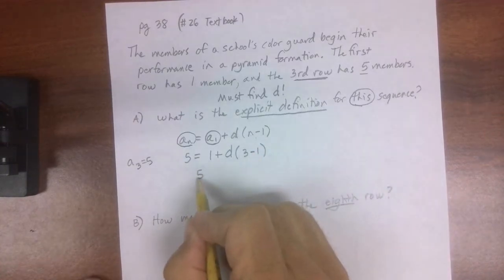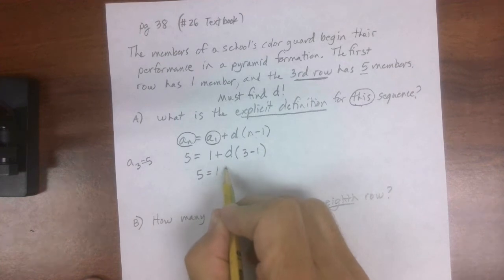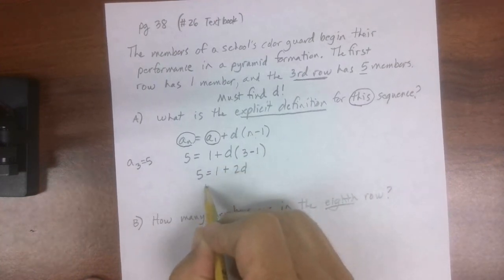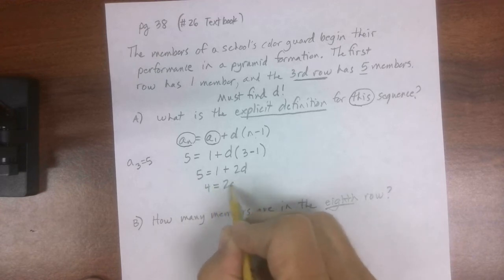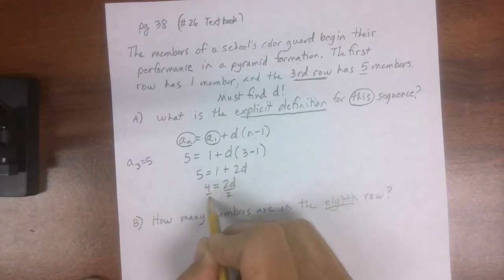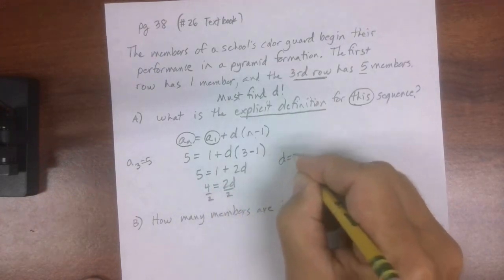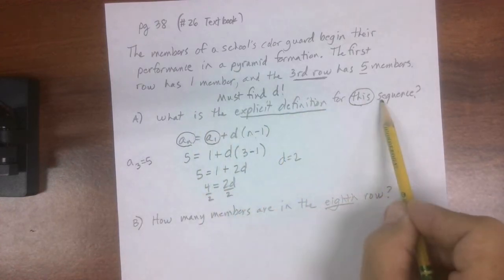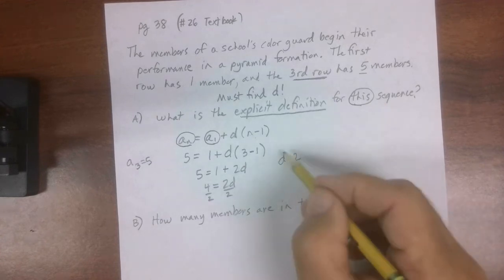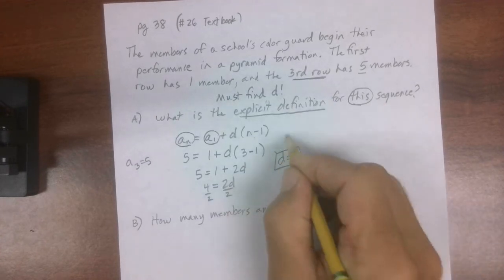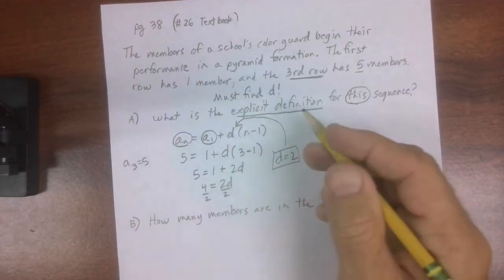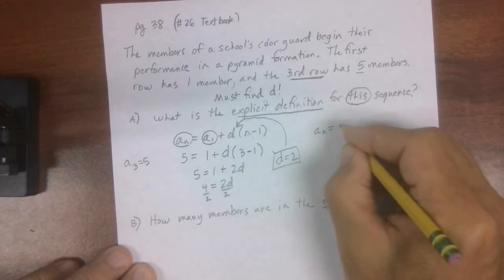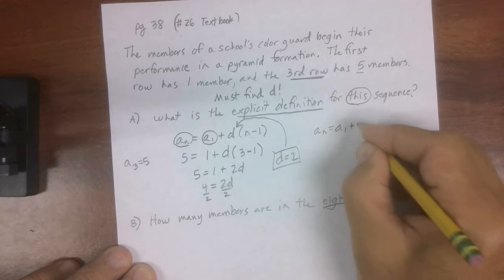Crunch the math out. 5 equals 1 plus 3 minus 1 is 2, 2D. If I subtract 1 from both sides, I get 4 equals 2D. Divide by 2, divide by 2, and I get D is 2. Now, when all they want is the explicit definition for this sequence, they're really just saying, find D, put it where it belongs, and rewrite the generic equation. So it's this, filled in with a 2.